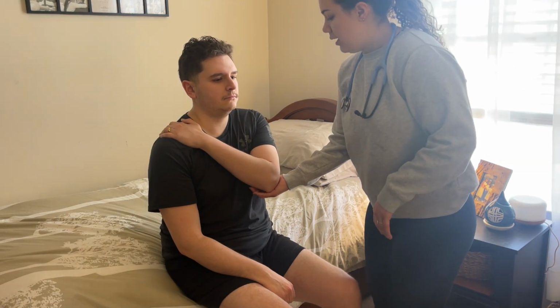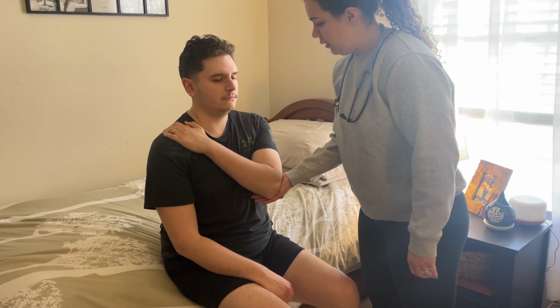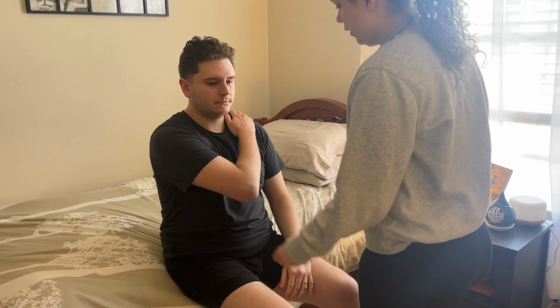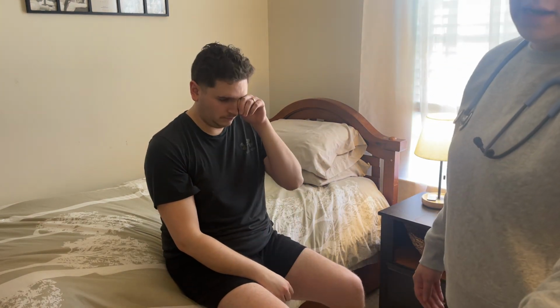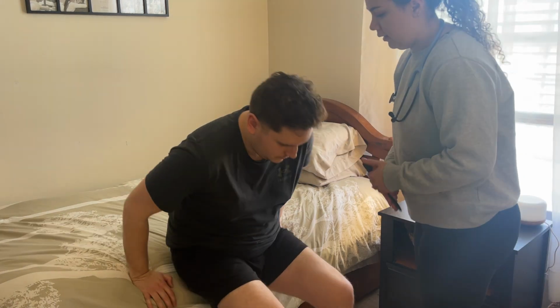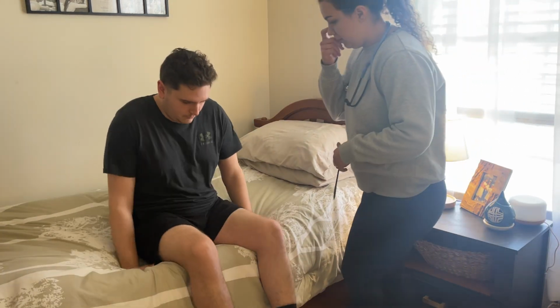And then we're also going to check your shoulder strength. So grab one shoulder. Yep. And then push into my hand. Good. And do the other side. Push into my hand. Good. Perfect. So his strength is good and equal on both sides. And then from here, we're going to check your reflexes. So you can scoot back a little bit more in a comfortable position.